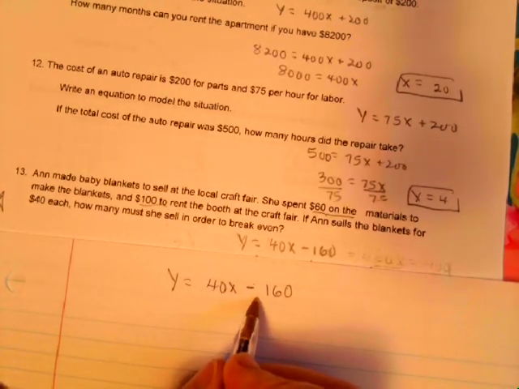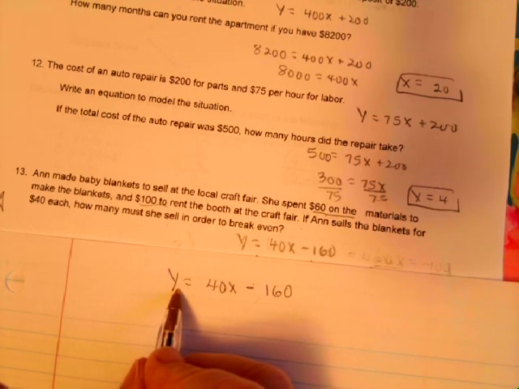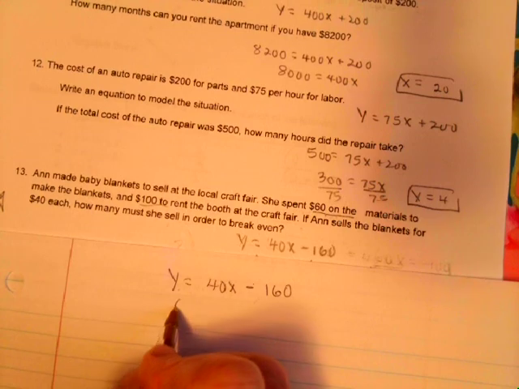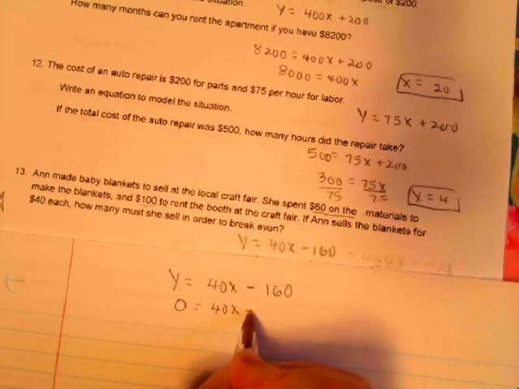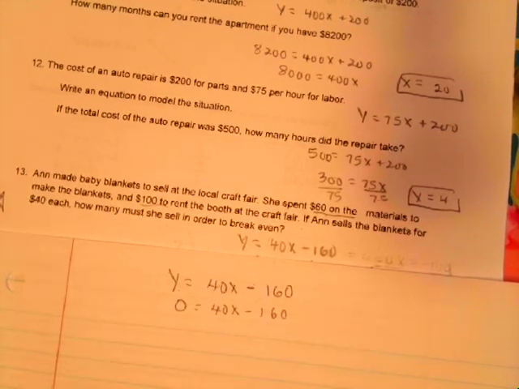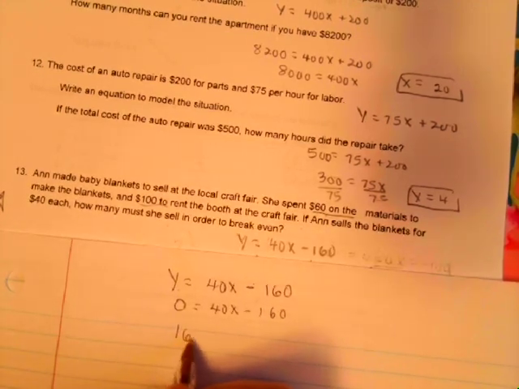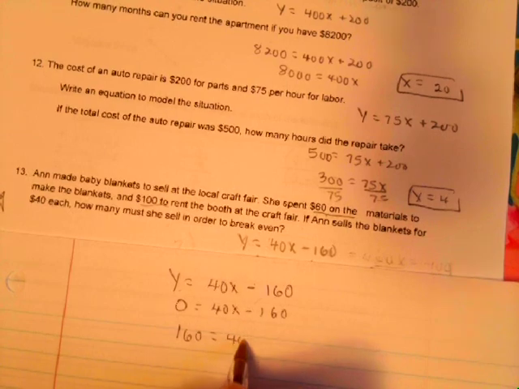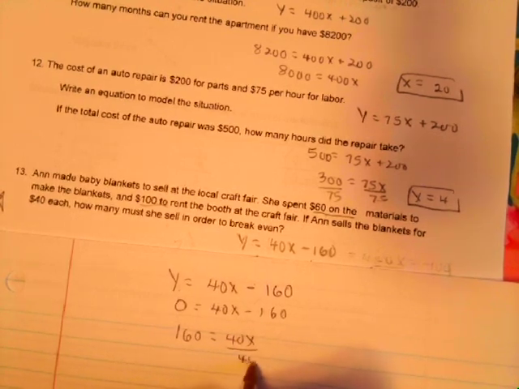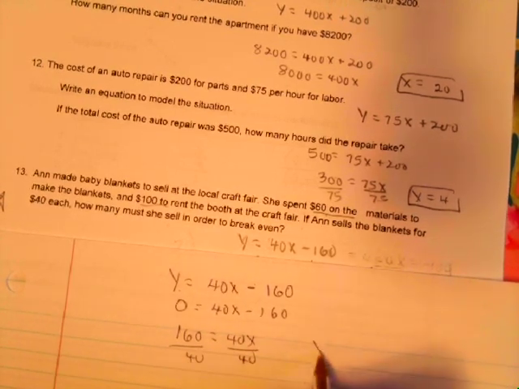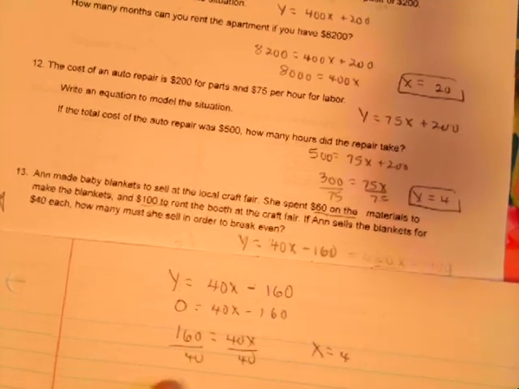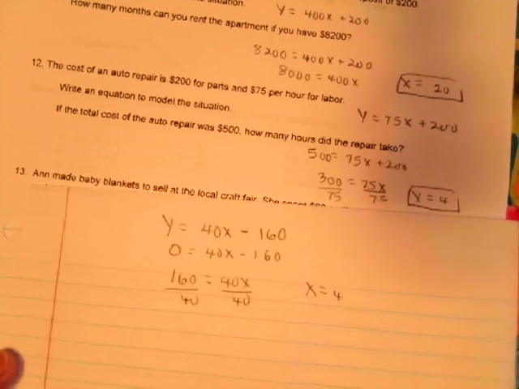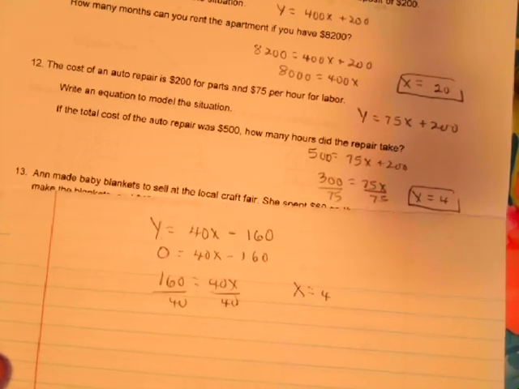So we want to know how long it's going to take her to break even. If she breaks even, y would be 0. So 0 equals 40x minus 160. Add 160 to each side. 160 equals 40x. Divide by 40 on each side. X equals 4. She's got to make 4 of these blankets before she starts making a profit. So she's got to make 4 to break even.